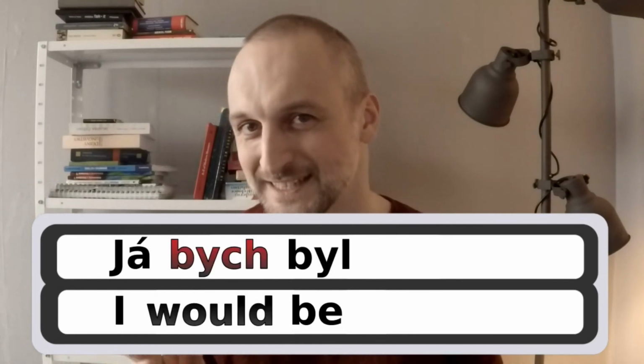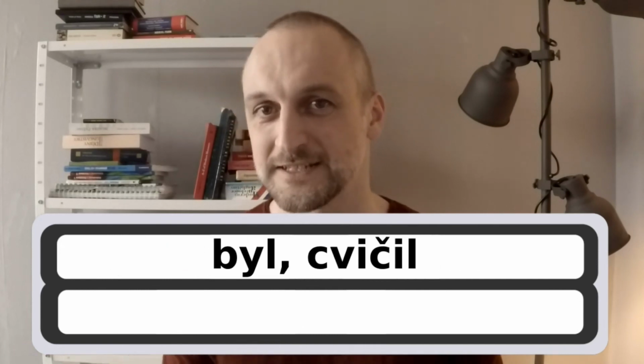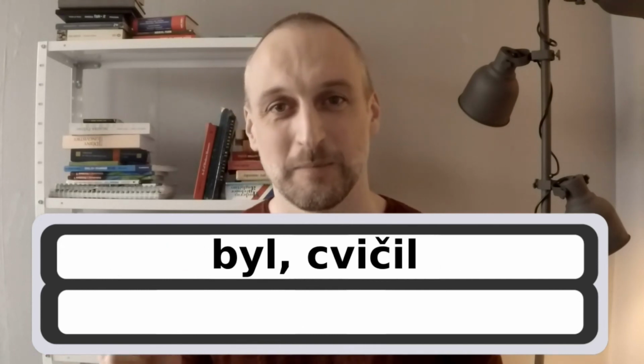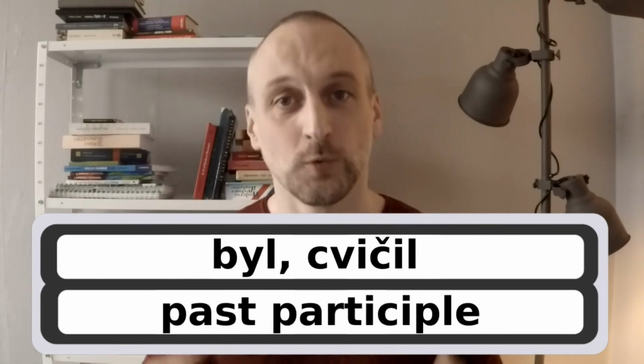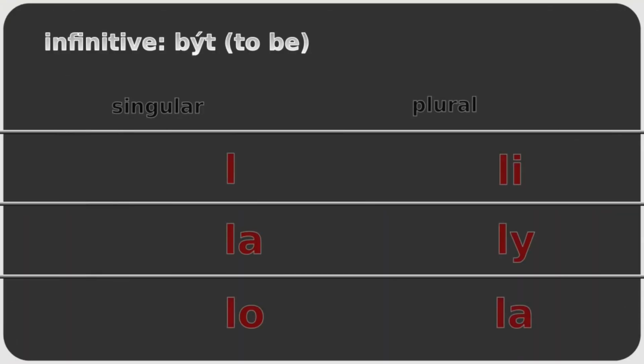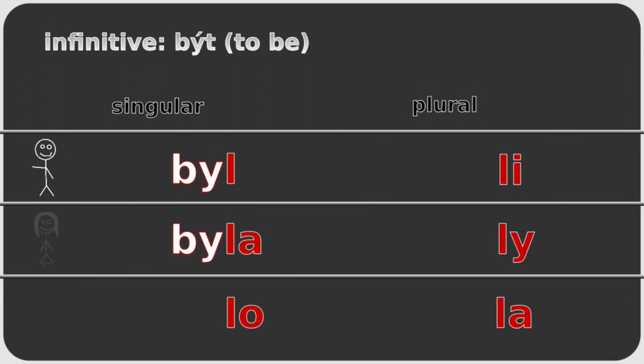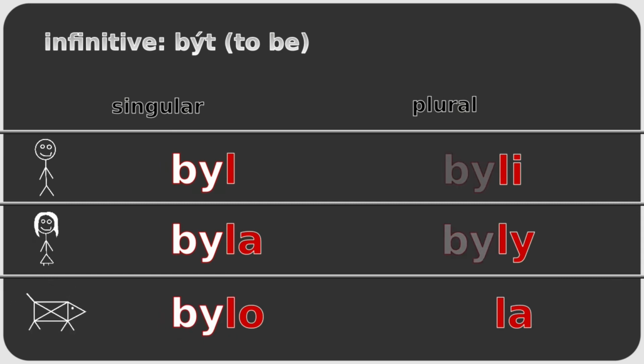Now you might have noticed that this full meaning verb is always in its past participle form, which is great because past participle is not difficult to make. So let's have a look at the past participle forms of "to be." Now in singular it is "byl" for masculine, "byla" for feminine, and "bylo" for neuter. In plural, it's "byli" for masculine and feminine. They actually have different endings, but they are pronounced the same. And for neuter, there is "byla."